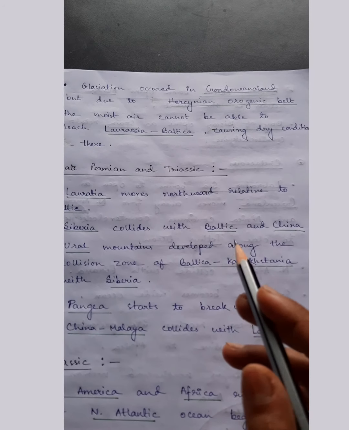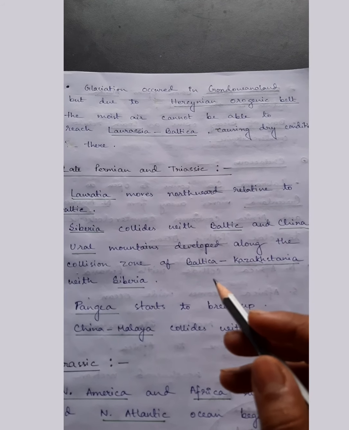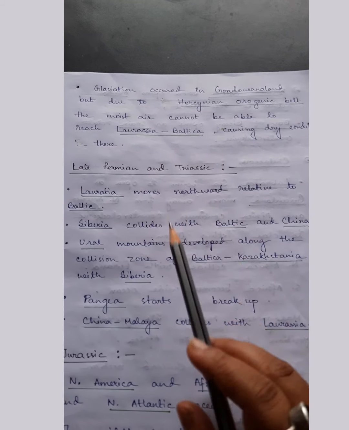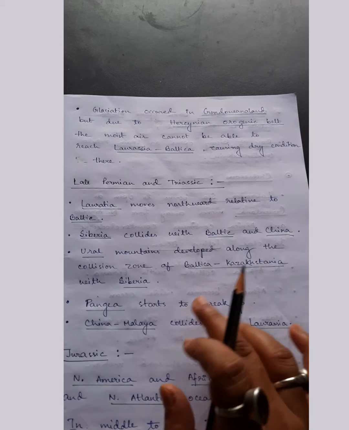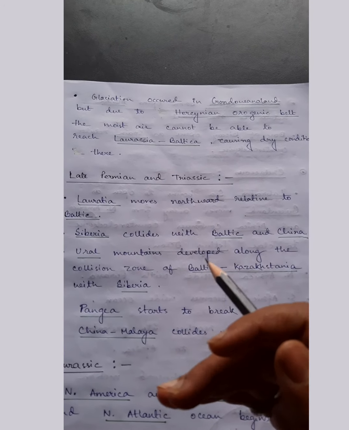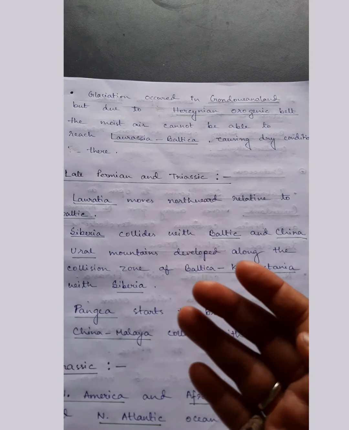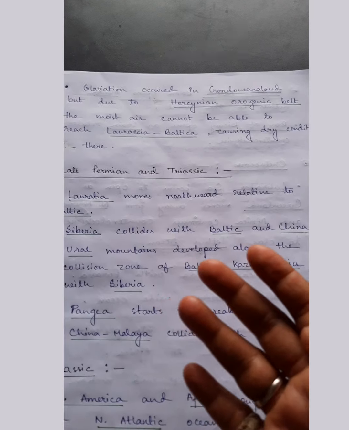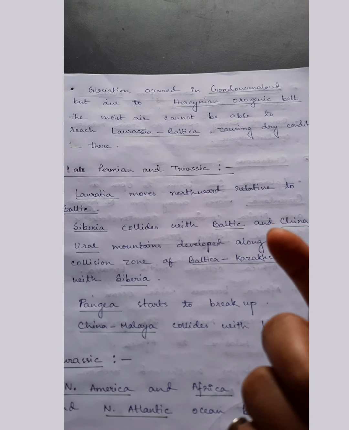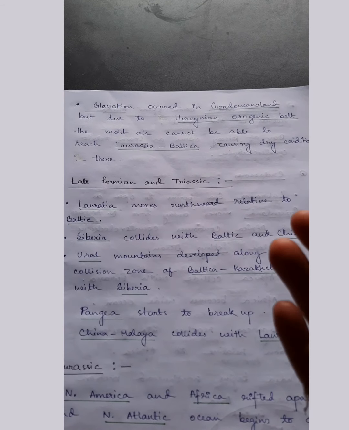But as the Hercynian orogenic belt was created in between Laurasia and Gondwanaland, the moist air of Gondwanaland could not reach Laurasia. We all know that an orogenic belt is the creation of folds, faults, etc., basically fold mountains.